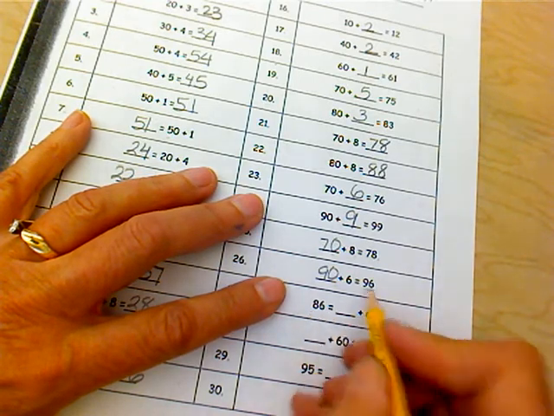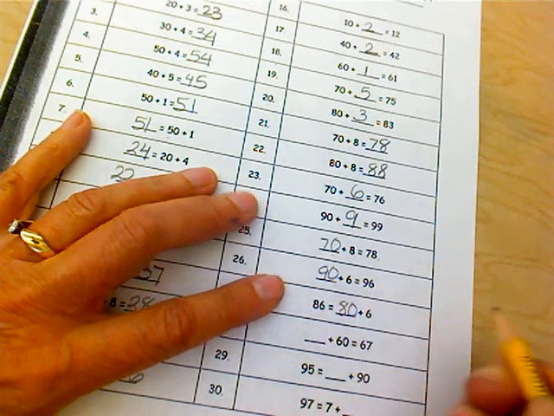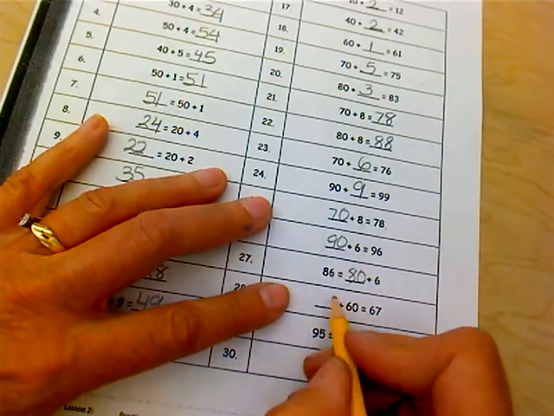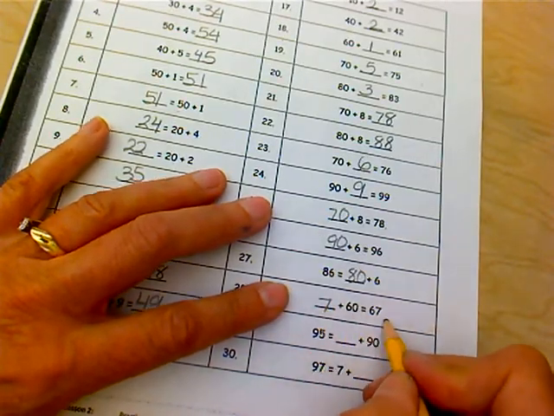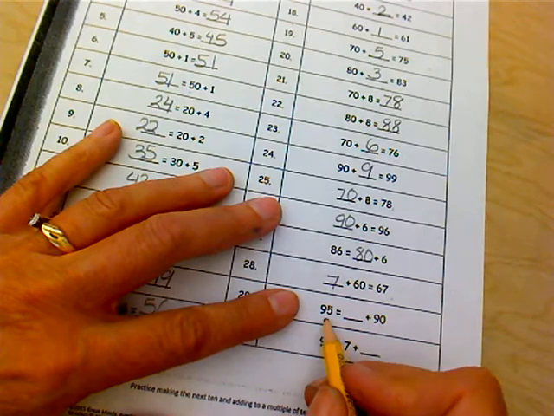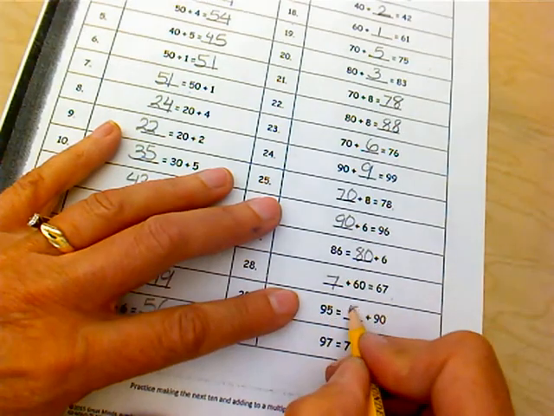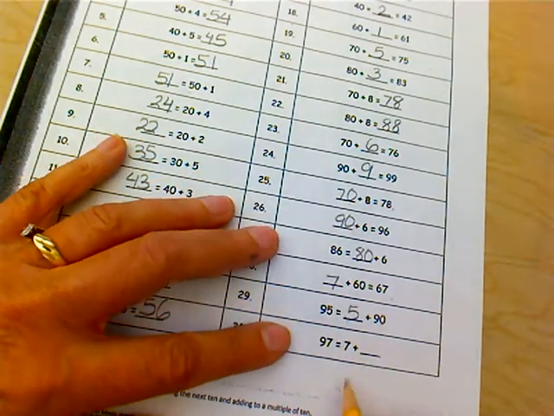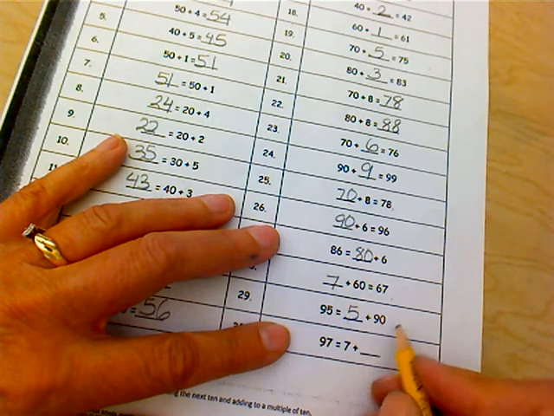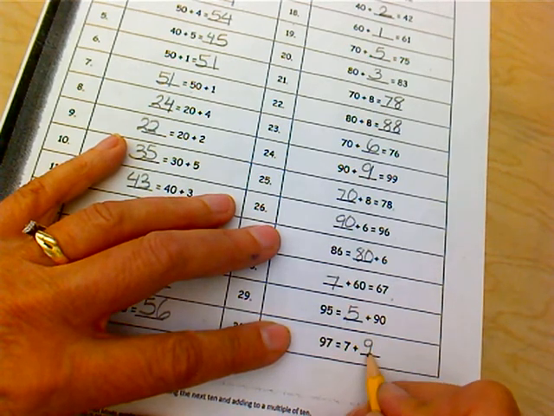86 is equal to 80 plus 6. And 7 plus 60 would give me 67. 95 is equal to 5 plus 90. And 97 is equal to 7 plus 90.